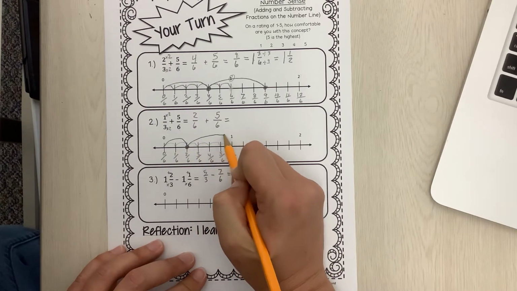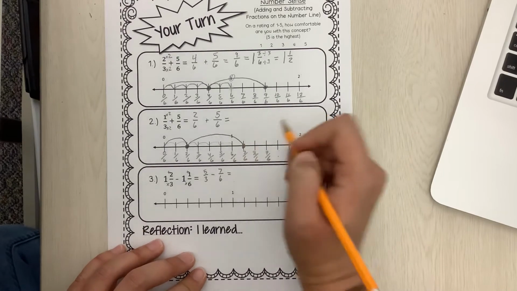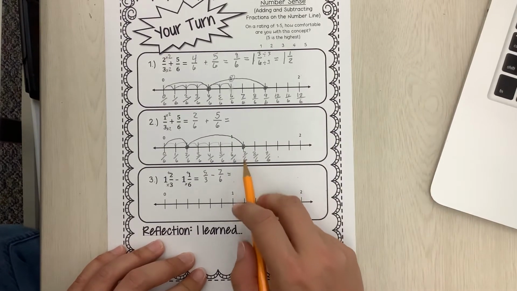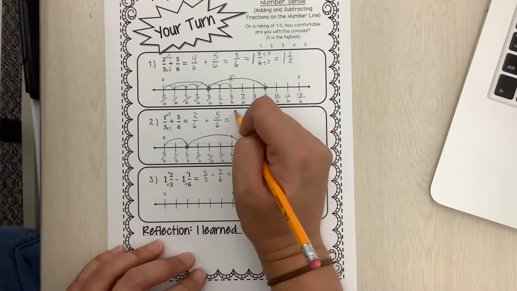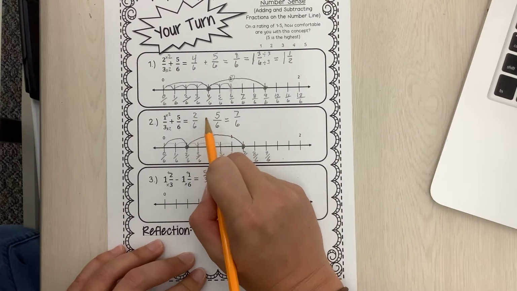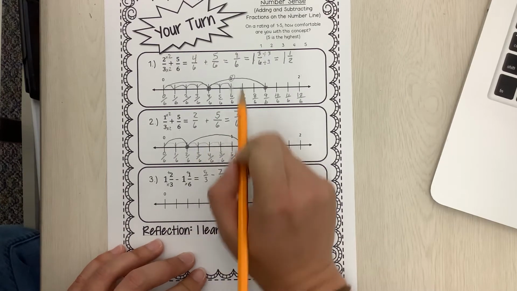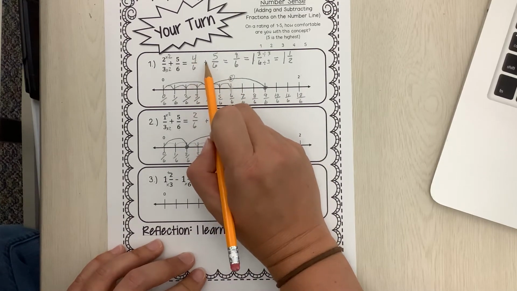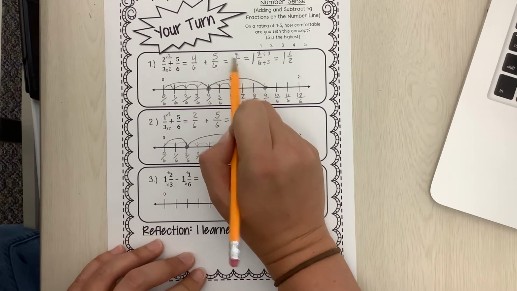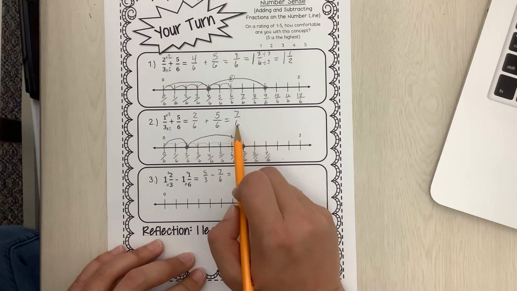1, 2, 3, 4, 5. Yep, I'm glad I stopped writing my numbers because that would have been a waste of my time. Look, I only needed to go to here. So my answer here is 7/6. If you notice, 2 plus 5 is 7, and your denominator stays the same. And I didn't do that up here, so let's go back. 4 plus 5 is 9, and your denominator stays the same. So 2 plus 5 is 7, 7/6.